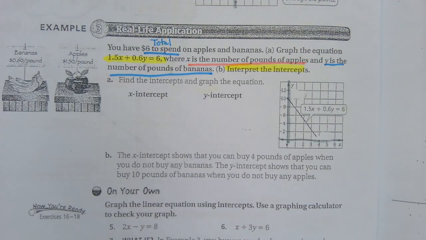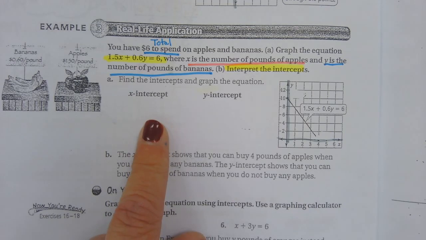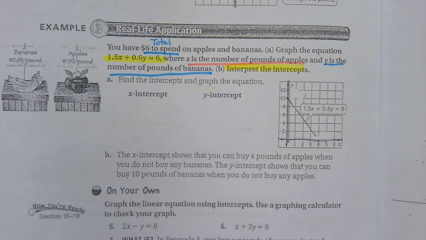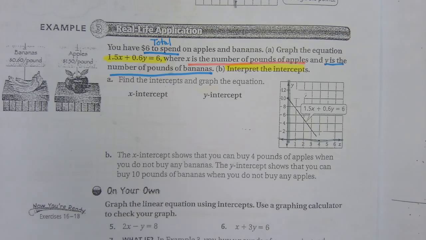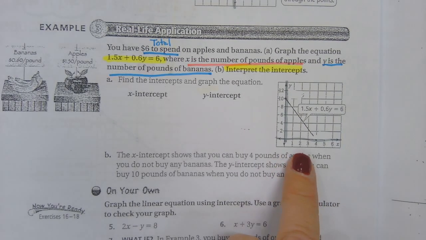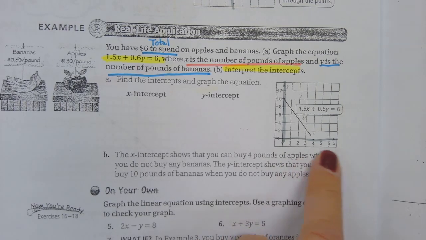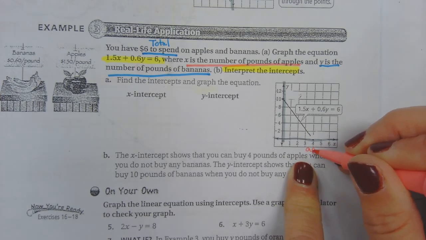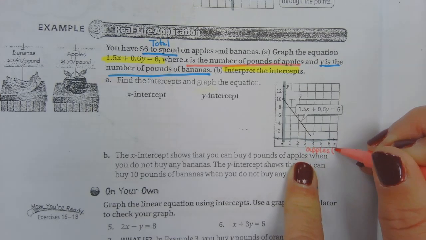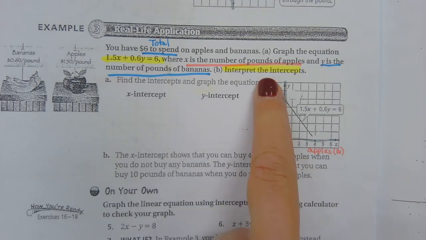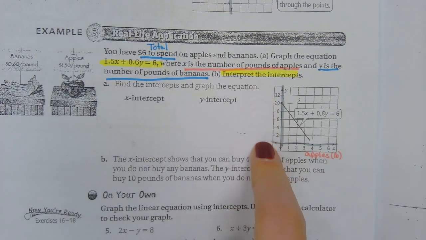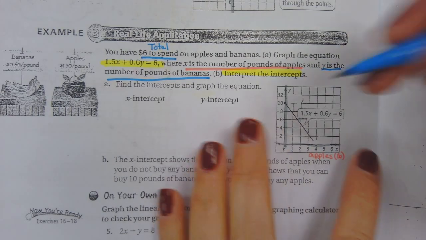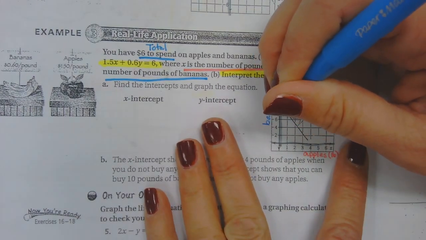Okay? So on this one, before we get started with any of the graphing, I will have you know that anytime you're going to interpret, you always want to make sure you label. And I don't like the fact that they don't put the labels on these. So the first thing I'm going to do is label my x and my y. So what do we know that x is standing for? The apples. So we're going to write apples, and that's in pounds. And then what do we know about this? This is the y? And the bananas in pounds.